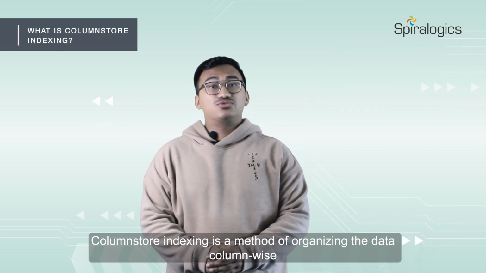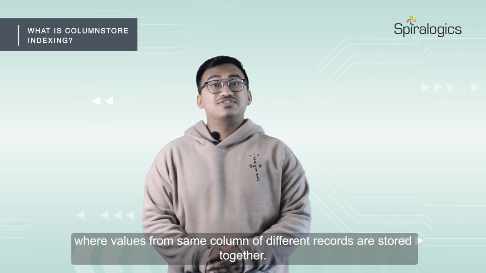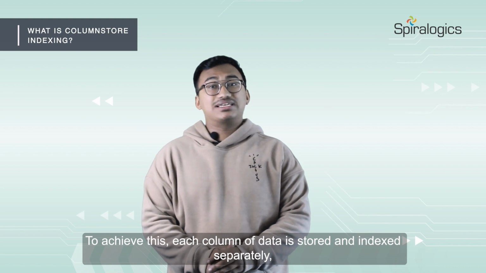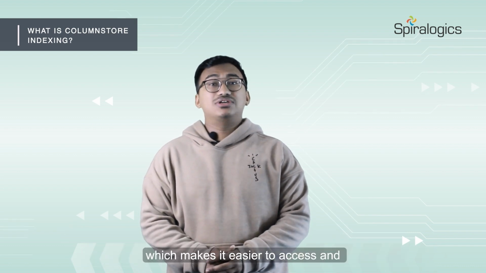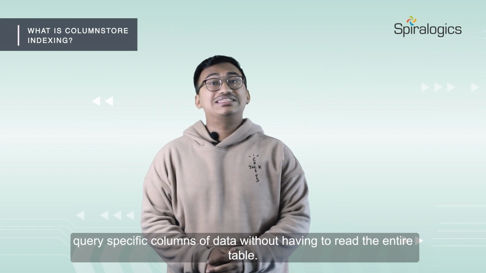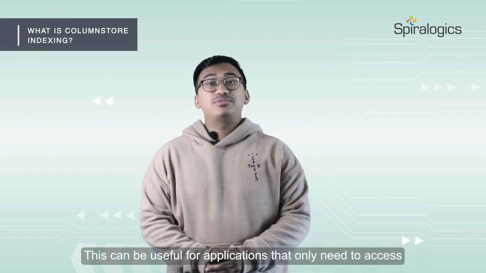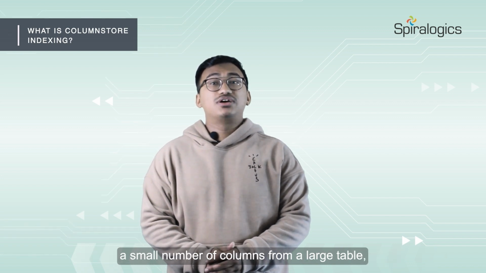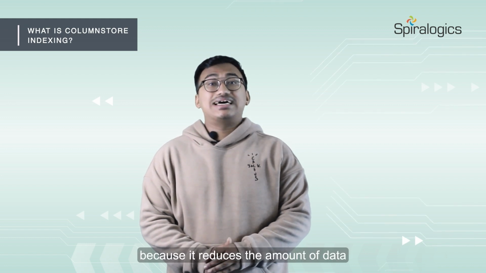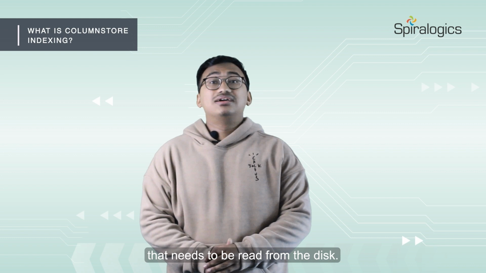Columnstore indexing is a method of organizing the data column-wise, where values from the same columns of different records are stored together. To achieve this, each column of data is stored and indexed separately, which makes it easier to access and query specific columns of data without having to read the entire table. This can be useful for applications that only need to access a small number of columns from a large table, because it reduces the amount of data that needs to be read from the disk.